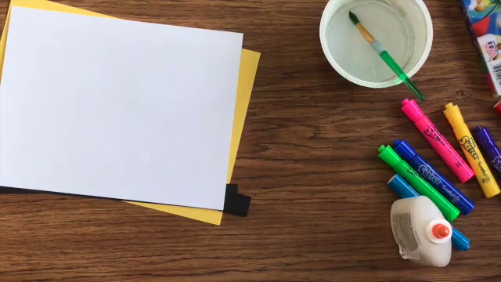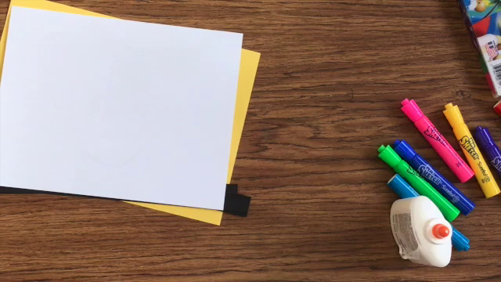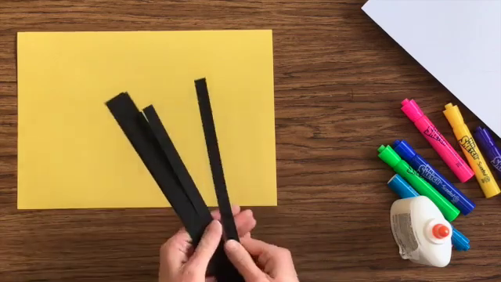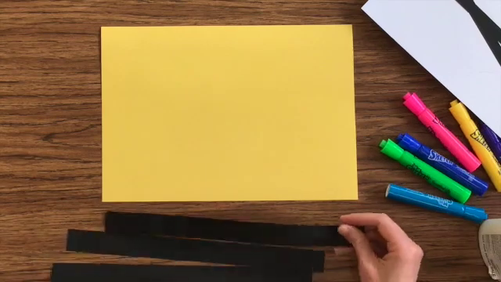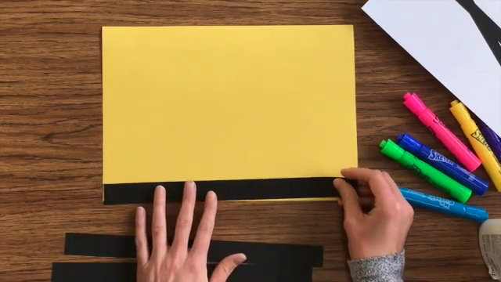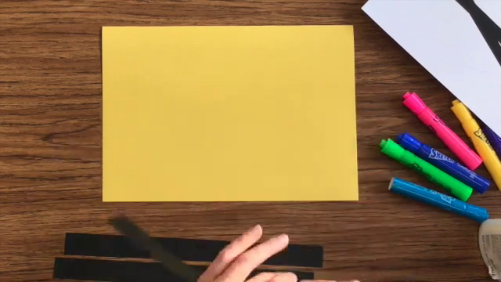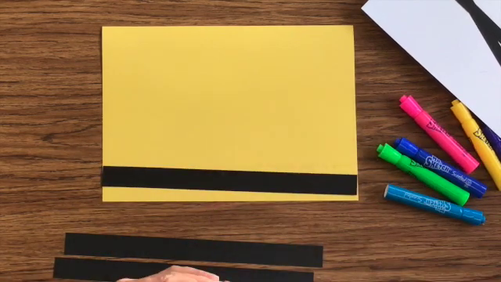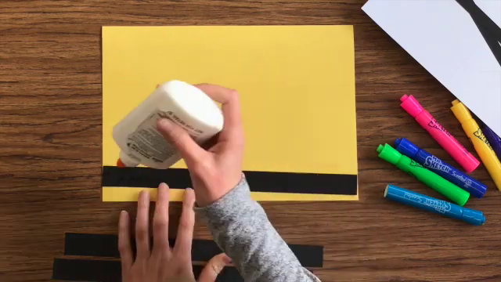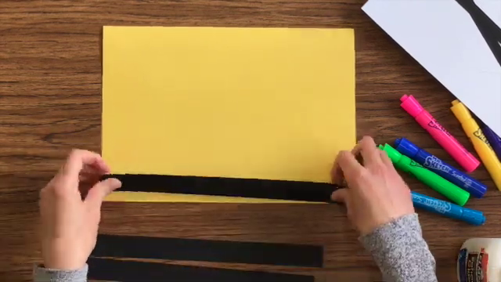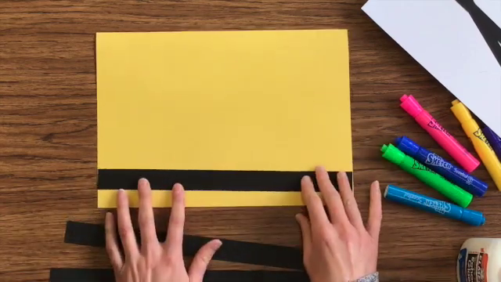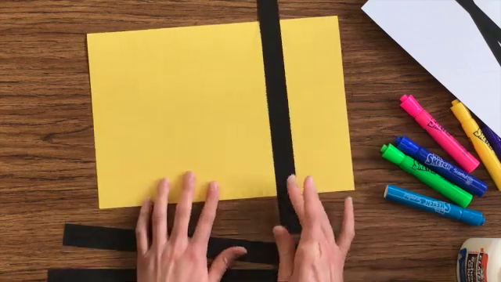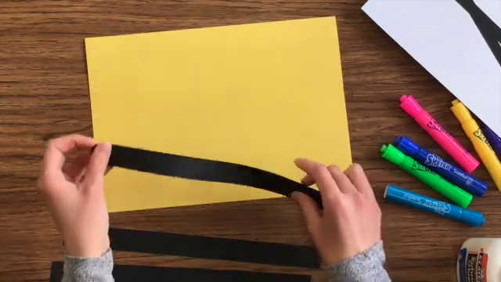All right, so as I said, we are going to be making a bumblebee, and I have all of the supplies here that you'll need. I am going to start just with a yellow piece of paper and black strips. Now I have already cut the black strips to size, so they're the size that you need. What you're going to do is glue the strips down so that they completely cover from the left edge to the right edge of your paper. If they're going off the edge of the paper, it means you have them in the wrong direction.